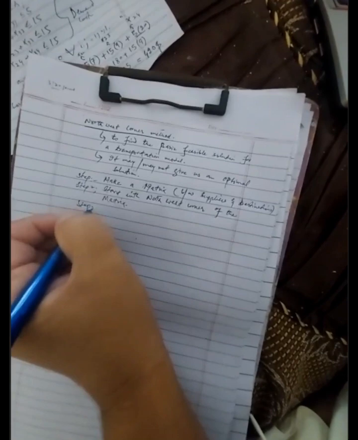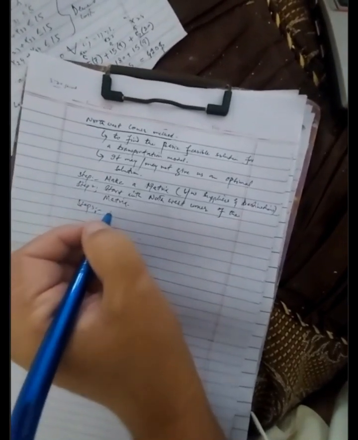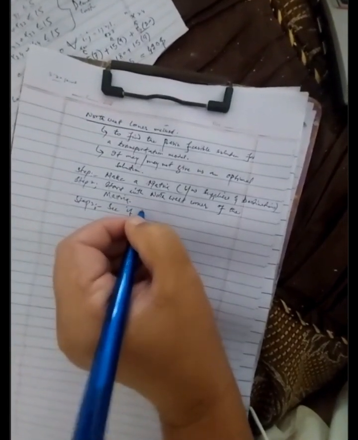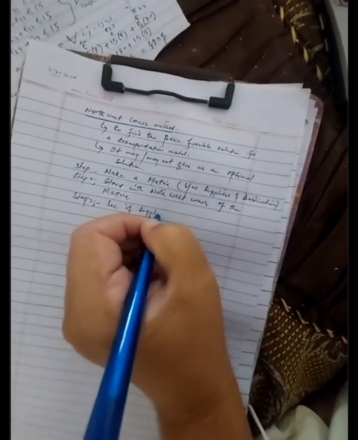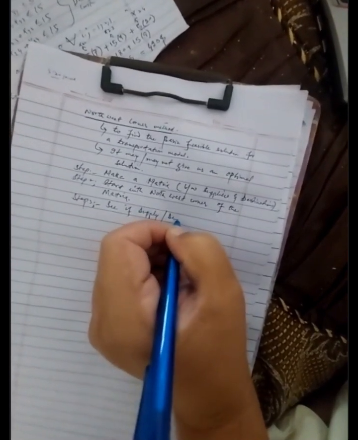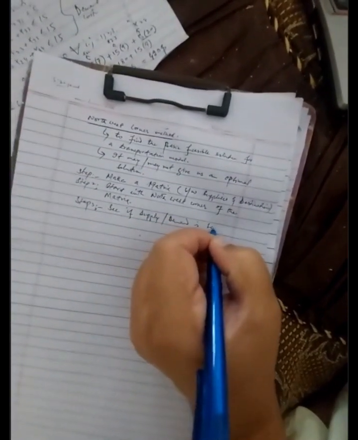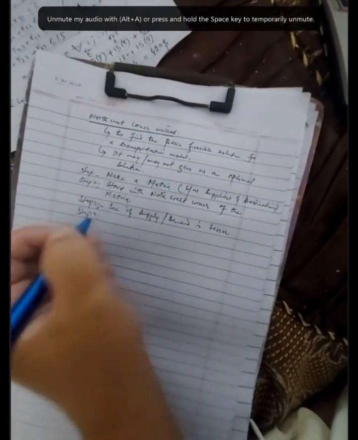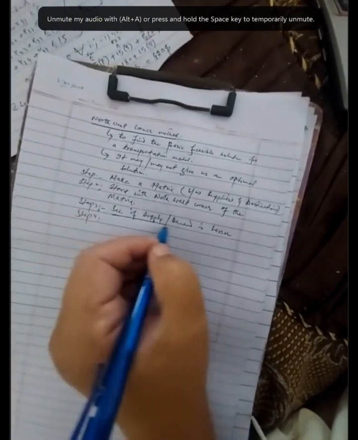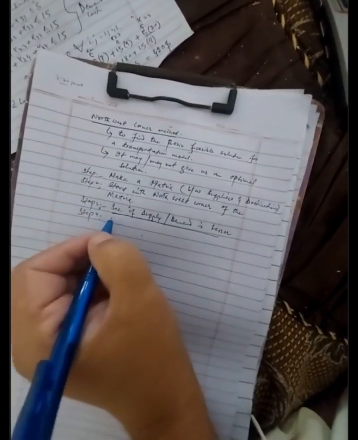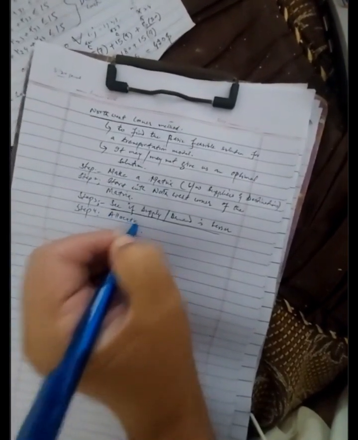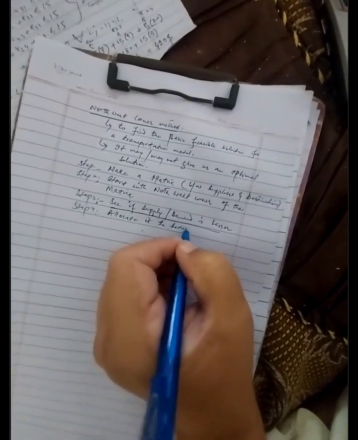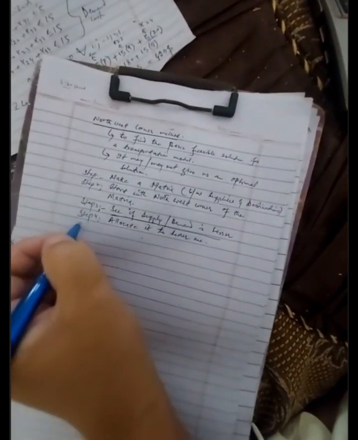Step 3 is to see if supply or demand is lesser. Step 4 is, when we see which one is lesser, we allocate it to the lesser one.